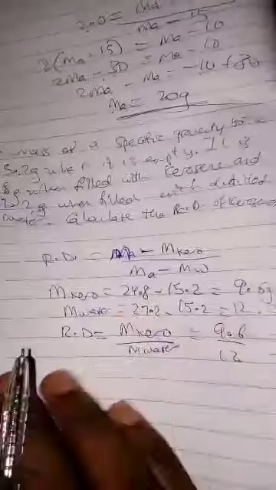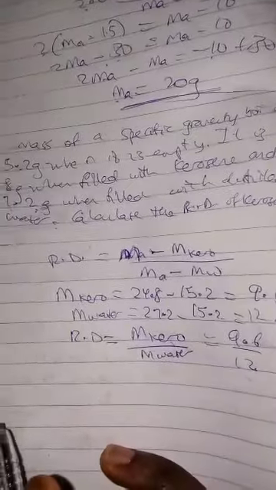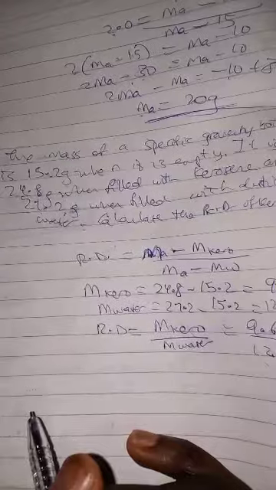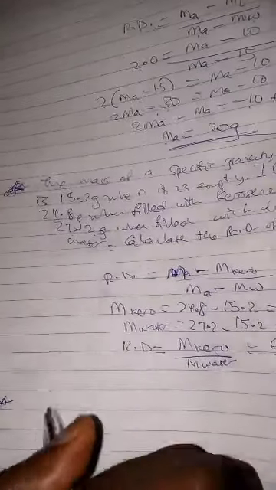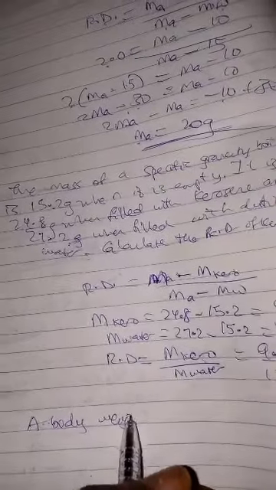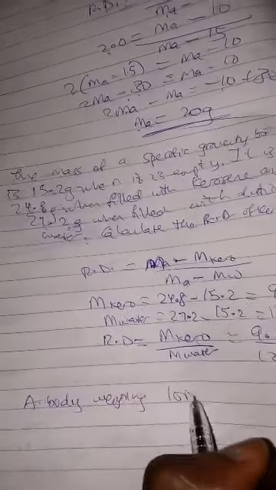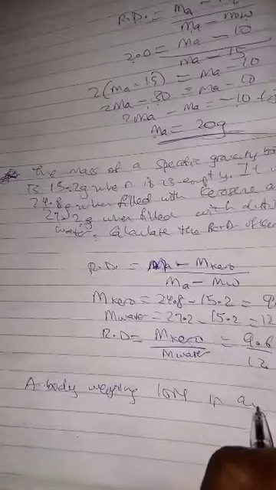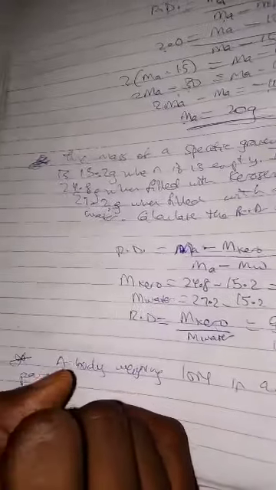Let's move on now. Another question. Yes, I'm seeing a question here now. 1995. A body weighing 10 Newton in air is partially immersed in water.